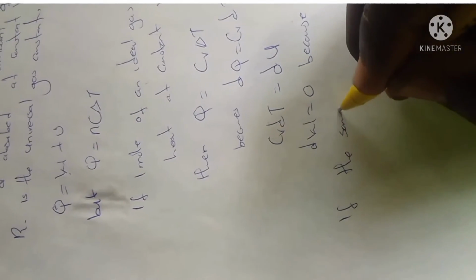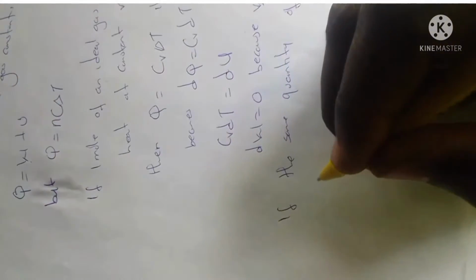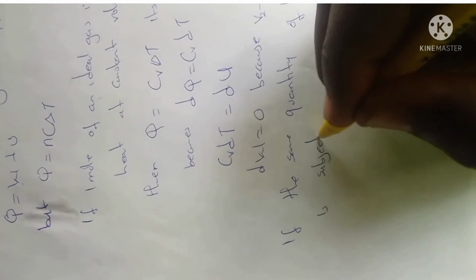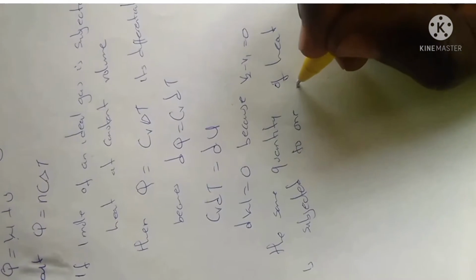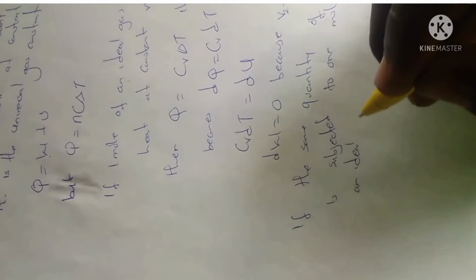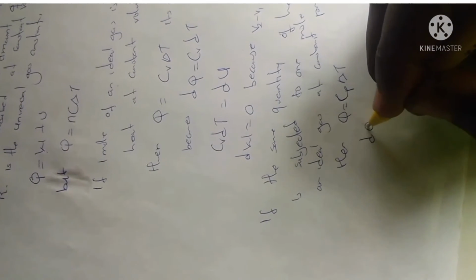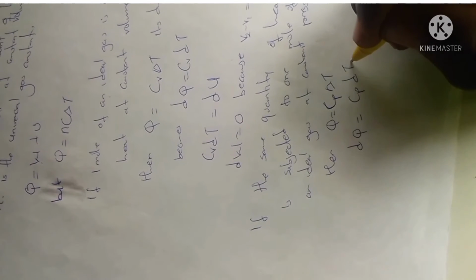So the second condition is that if the same quantity of heat is subjected to 1 mole of an ideal gas at constant pressure, then the quantity of heat will be equal to Cp, the heat capacity at constant pressure, times the change in temperature. Its differential is dq equal to Cp dt.